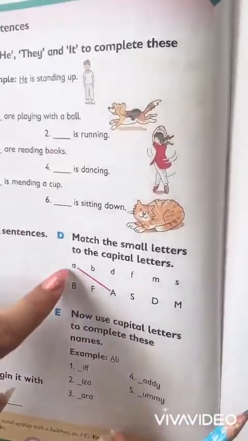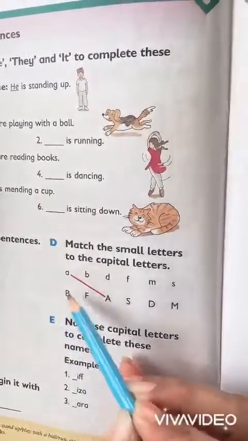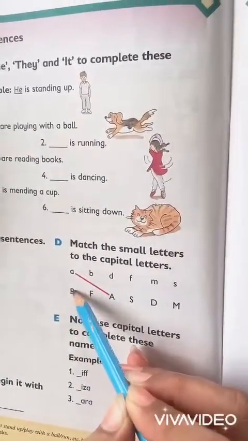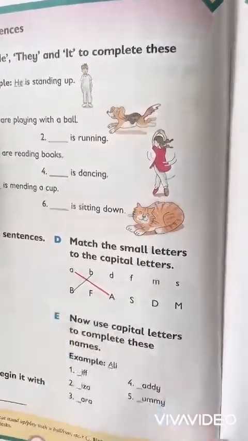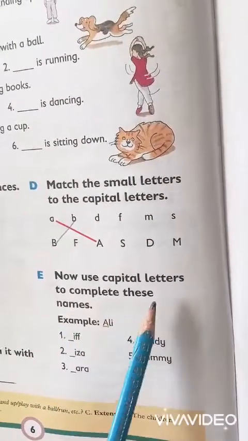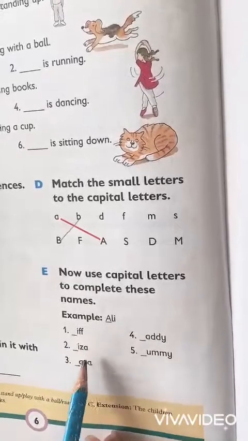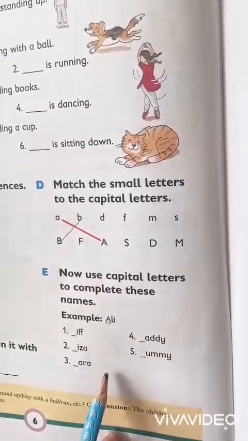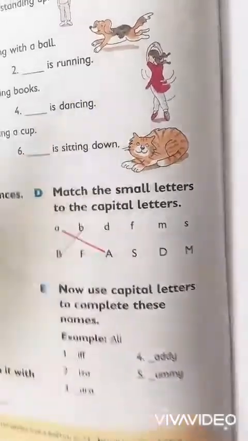Small a is matched with capital A. Now you have to match big capital B with small b. Like this you have to solve this exercise too. Exercise E. Now use capital letters to complete these names. Example, Ali. Now you have to look at book page number 4 and 5 while solving this exercise.